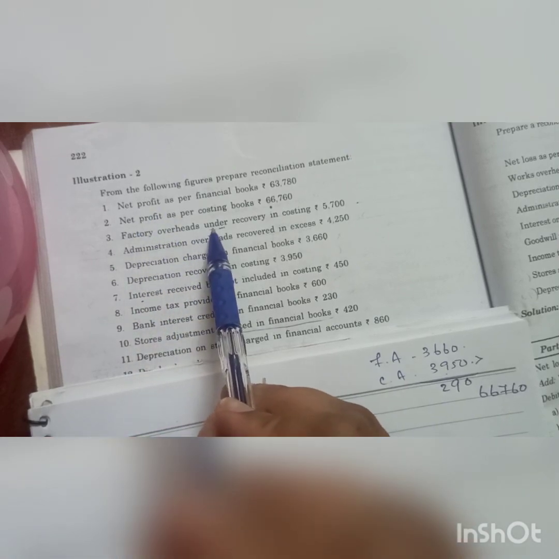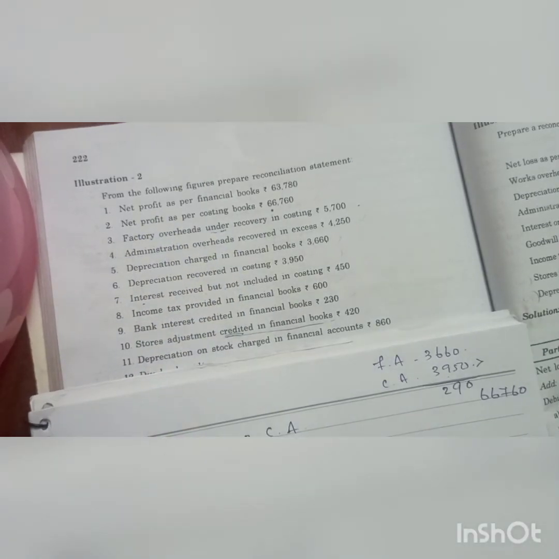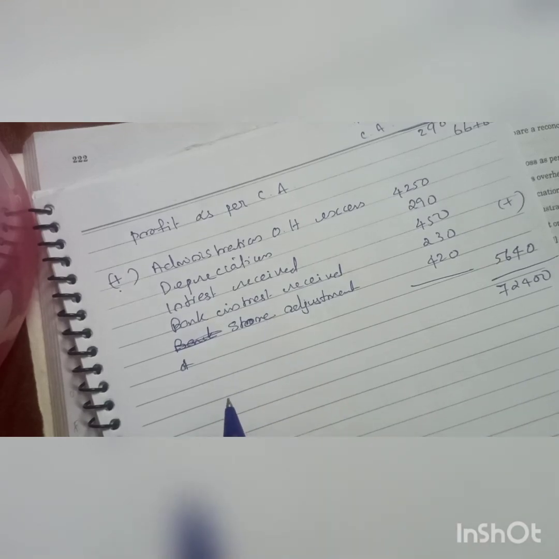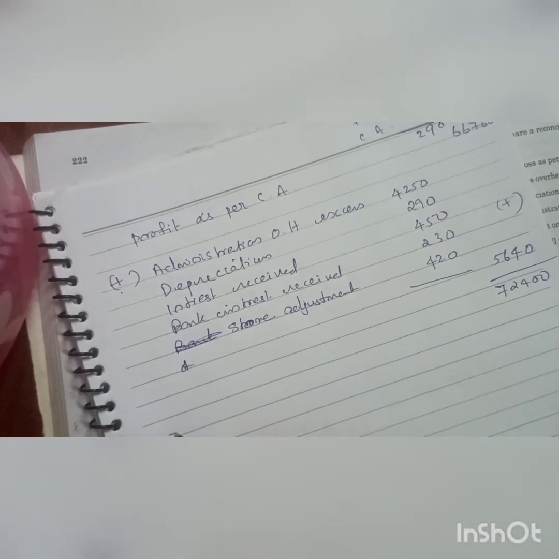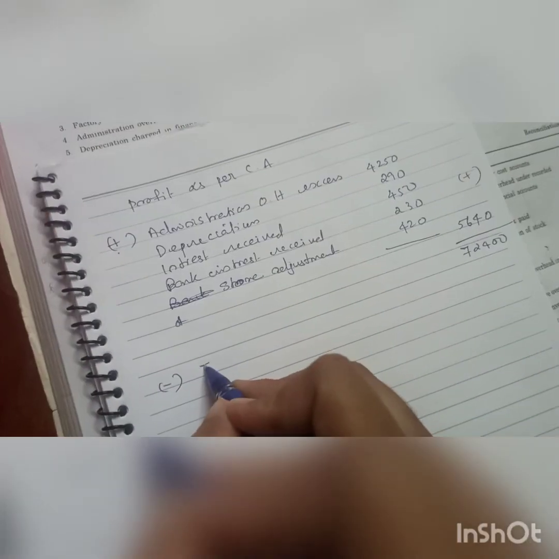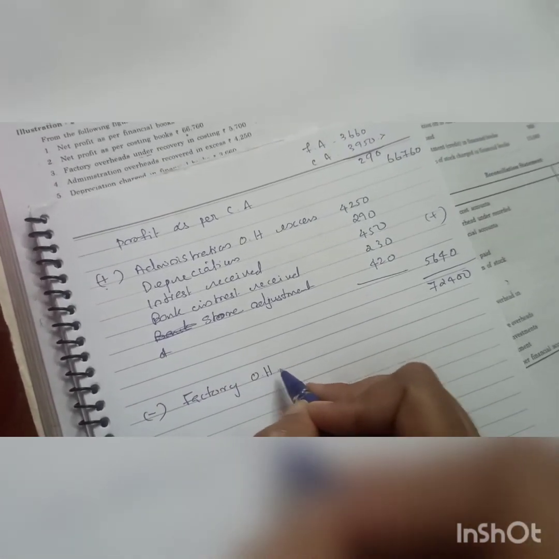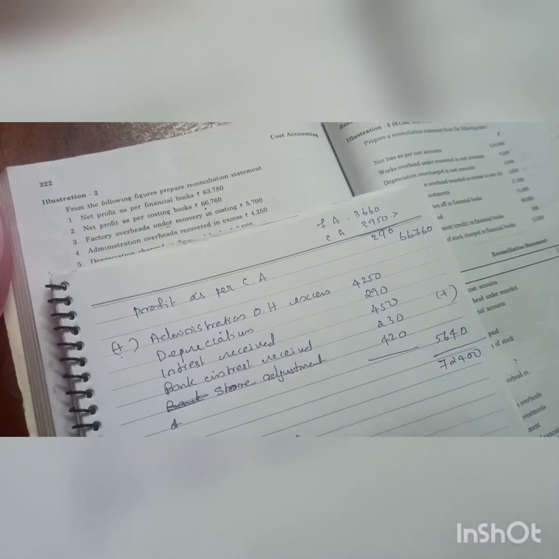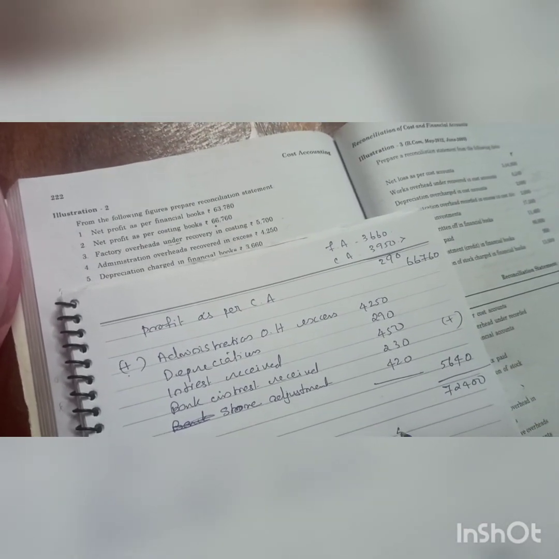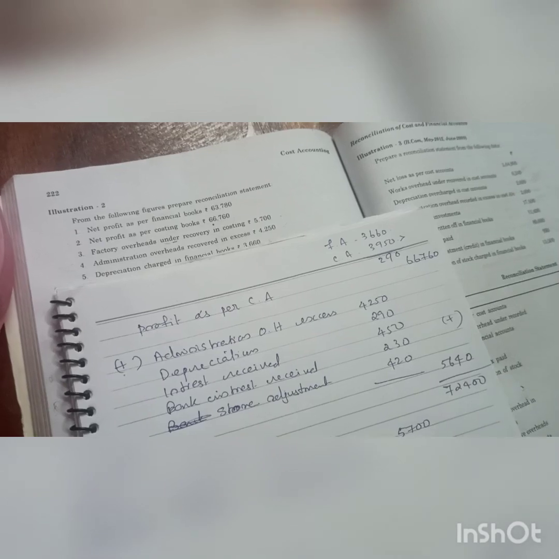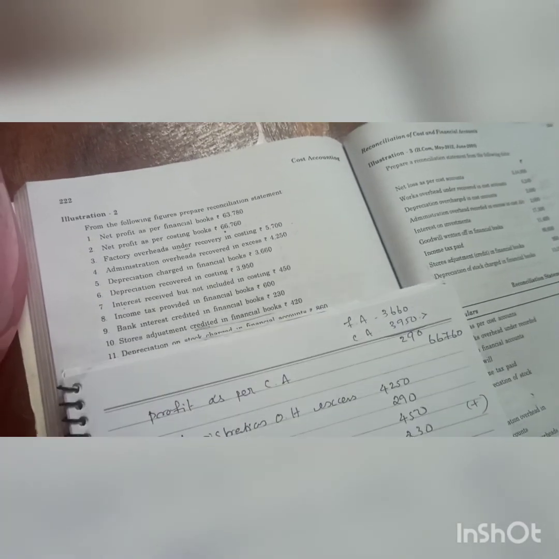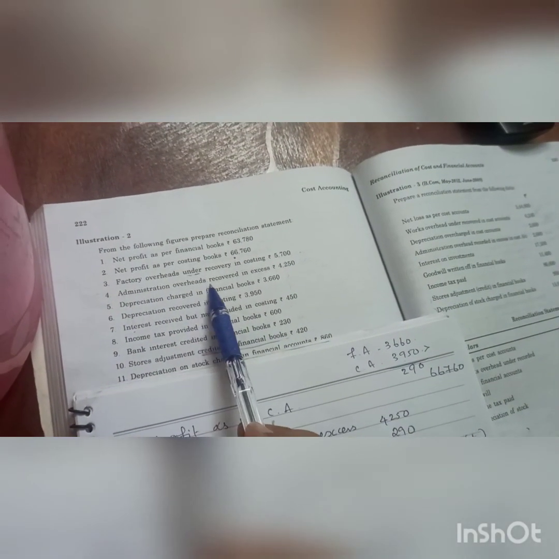Then we have to check whatever the items we have to list. The third point is factory overhead is under recovered. That is decrease, that we have to minus. So factory overhead under recovery. How much? 5,700. That also we have to minus. Then administration overhead was excess, we have added. Depreciation also increased, that we have added. Interest received, that also income, we have added.